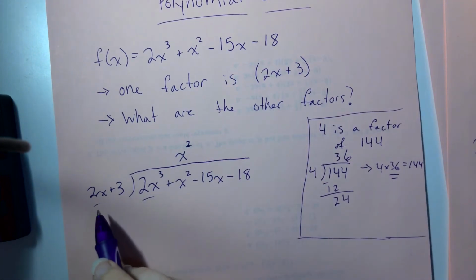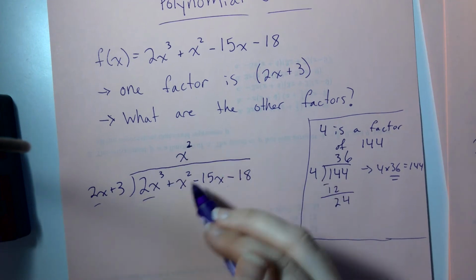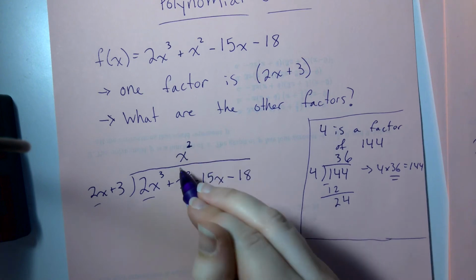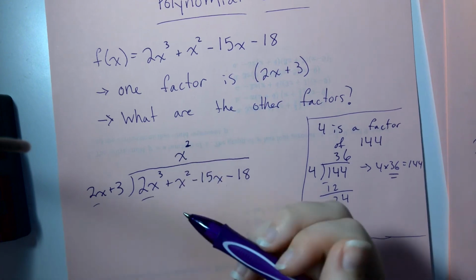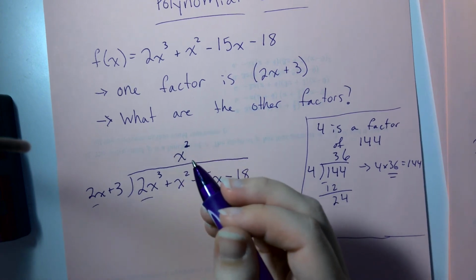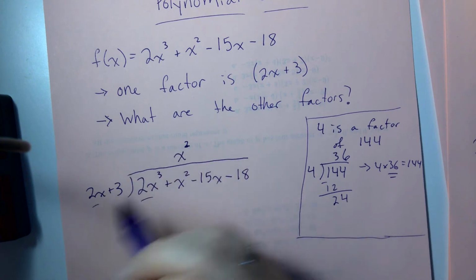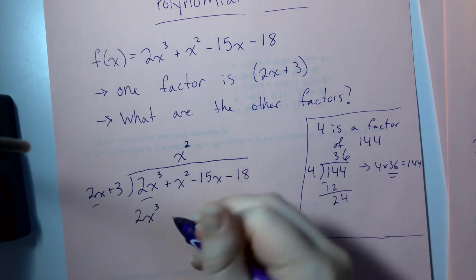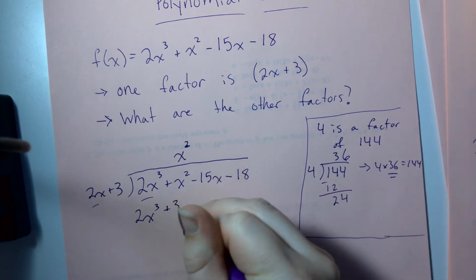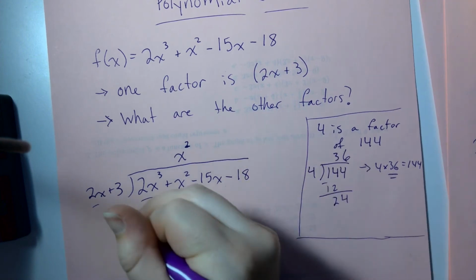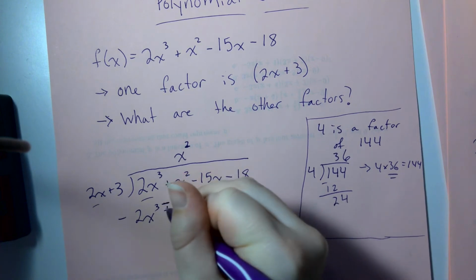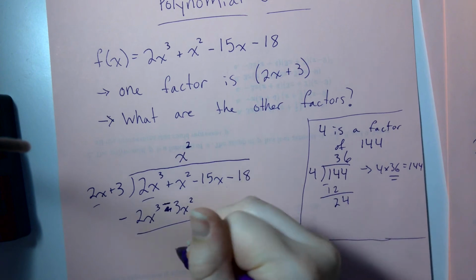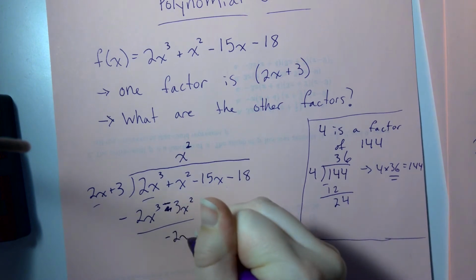Continuing with this long division, we have 2x times x squared gives us 2x cubed. Then we multiply x squared times 2x plus 3. That gives us 2x cubed plus 3x squared. Then we subtract all of that, so we change those signs, and we get negative 2x squared.